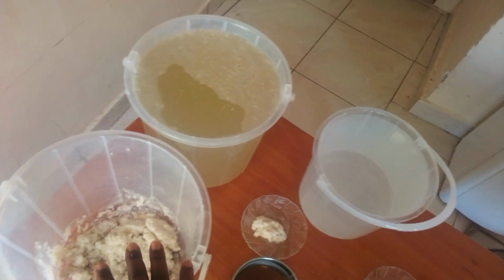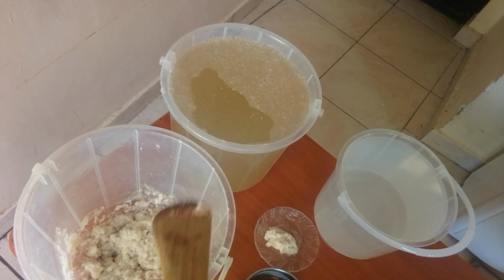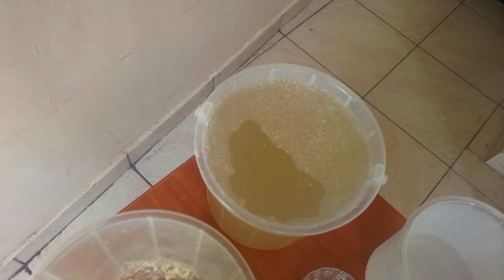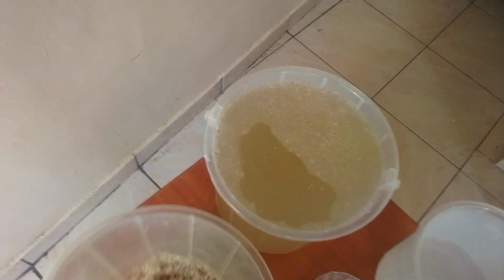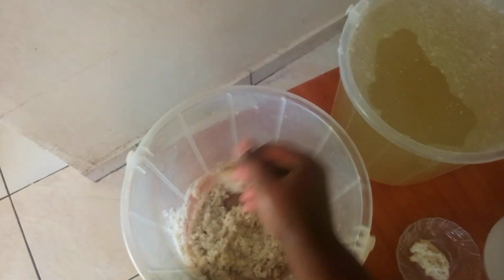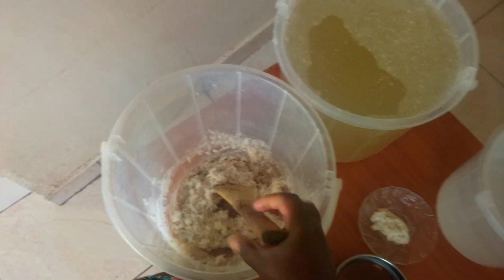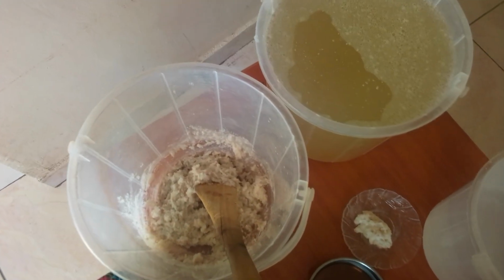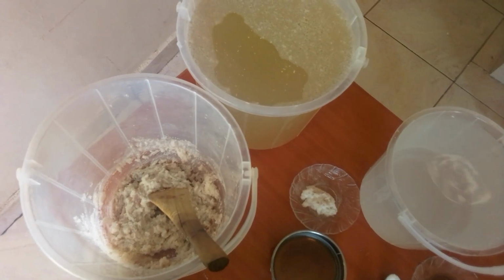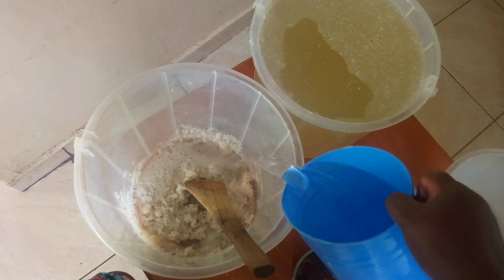So our ingredients, I have mixed them here. I use this cooking stick to mix them together. I stir them together until they are mixed. Slowly I add water. You don't pour all the water at the same time. You put it slowly so that it doesn't form a foam.